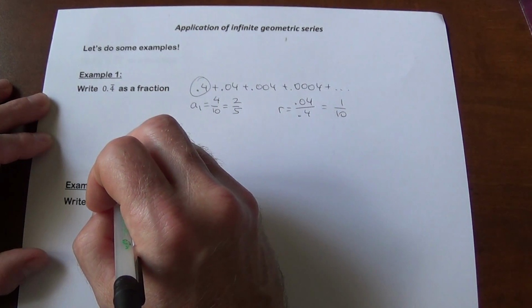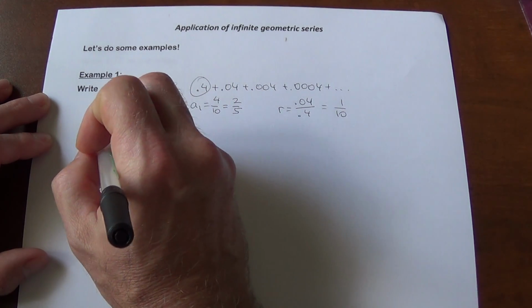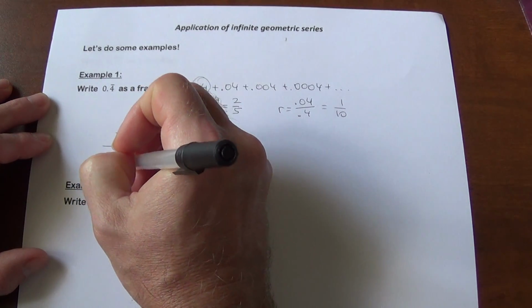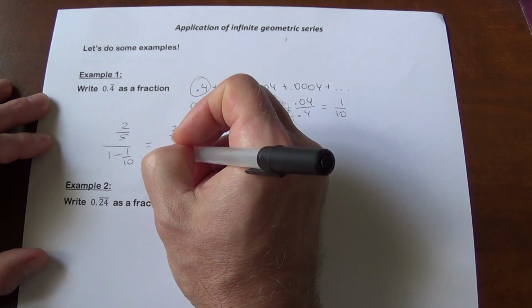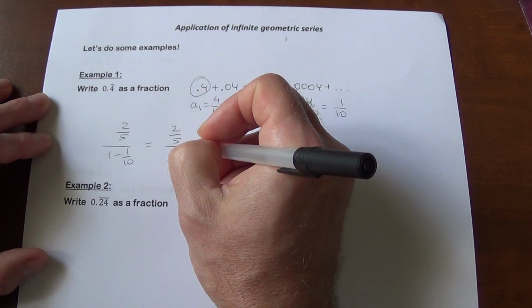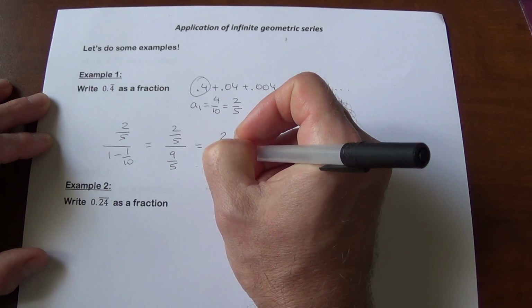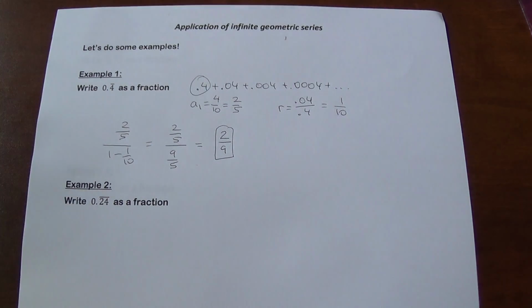And then to calculate the fraction, we are going to set it up. So 2/5 divided by 1 minus 1/10, which is 2/5 divided by 9/5. And if you simplify that, that's going to become 2/9. You actually plug in 2/9 in the calculator, divide 2 by 9, you will get 0.4 repeating. Let's take a look at example 2.